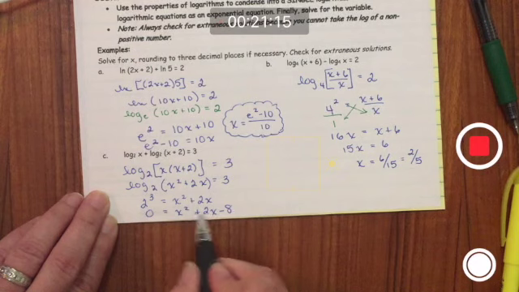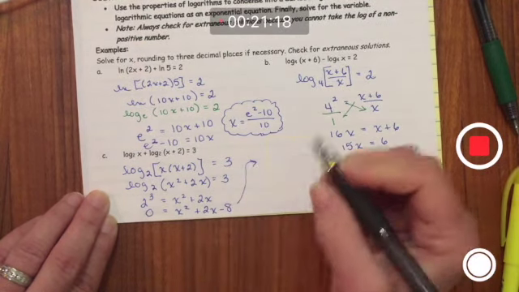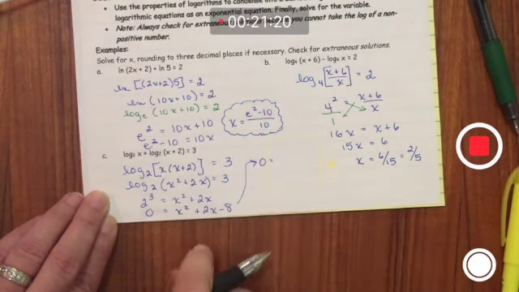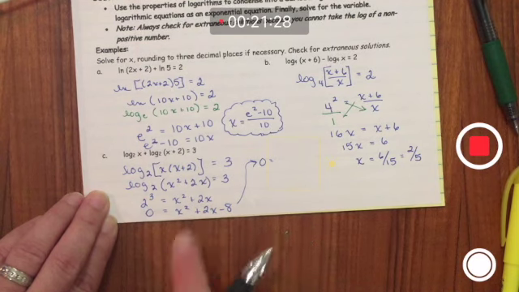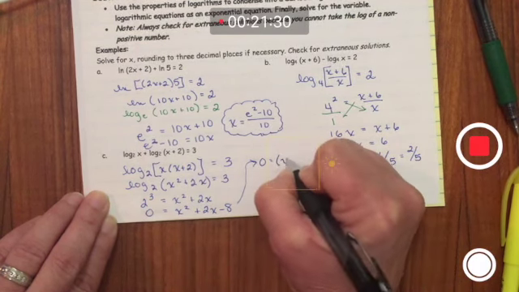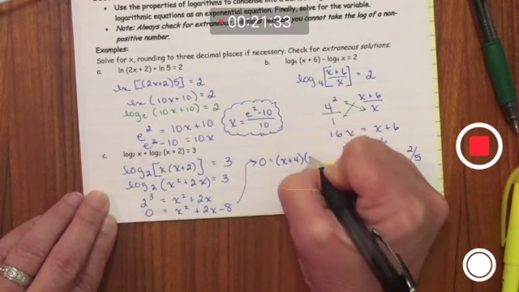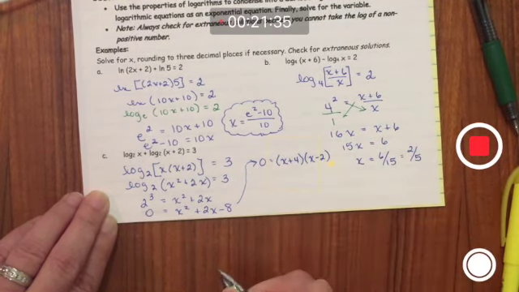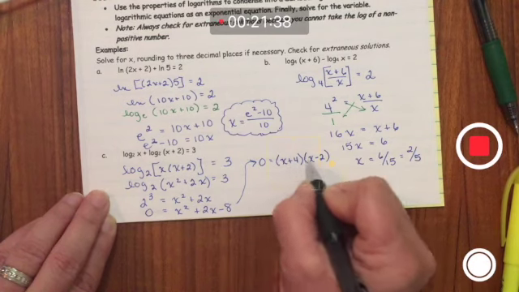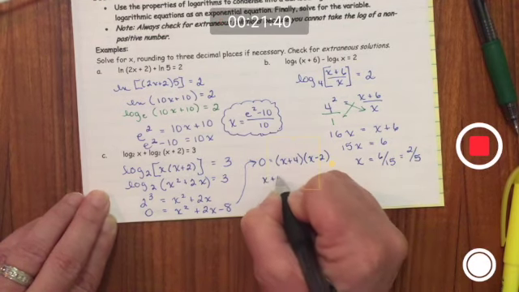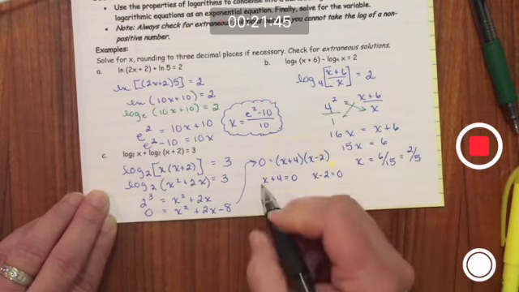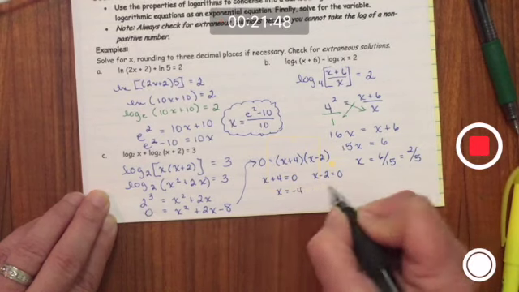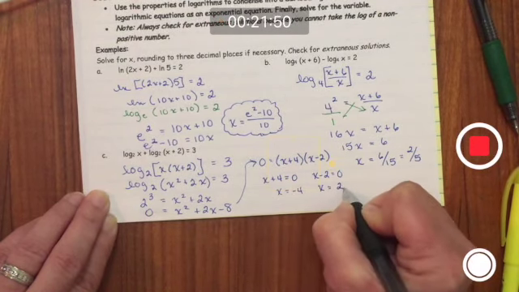Now I'm going to take this trinomial and ask myself if it can be factored. Because there are factors of -8 that add up to 2, this will factor into x plus 4 and x minus 2. Then the zero product property says I'm going to set each of these factors equal to 0 and solve. So x is either -4 or x is equal to 2.